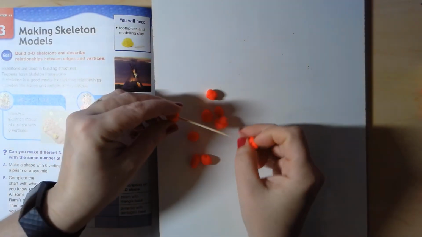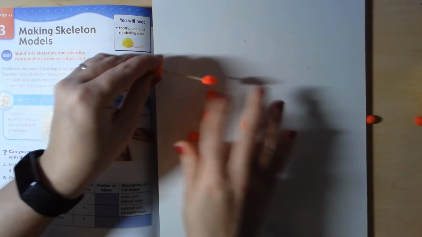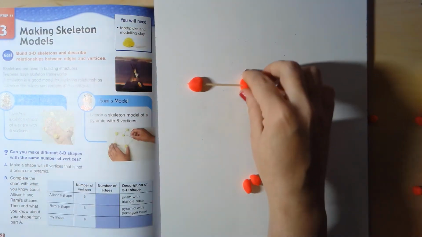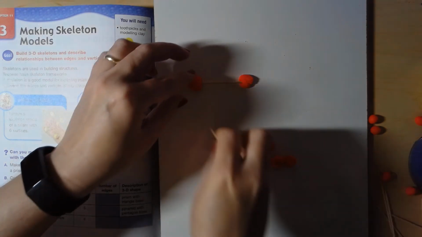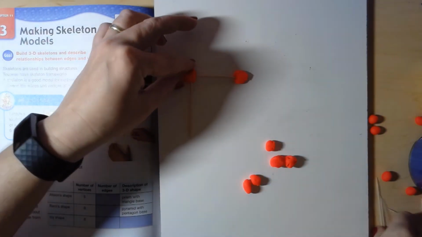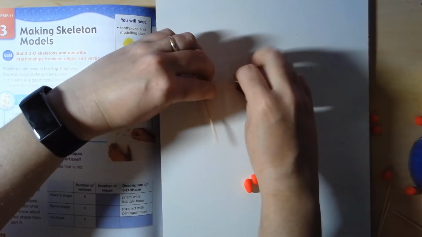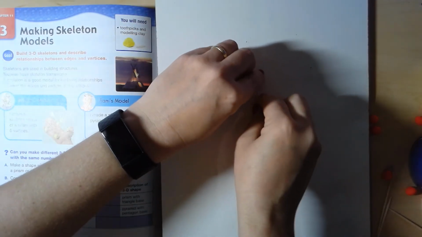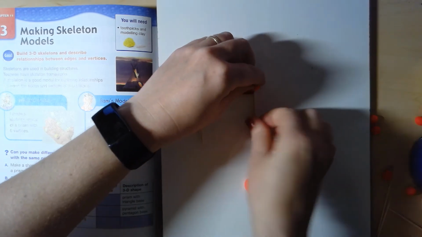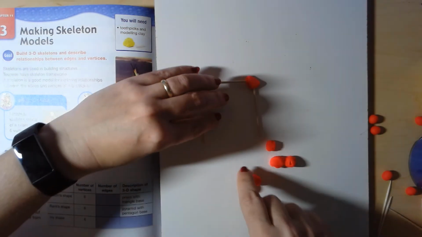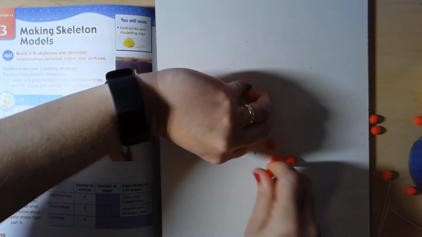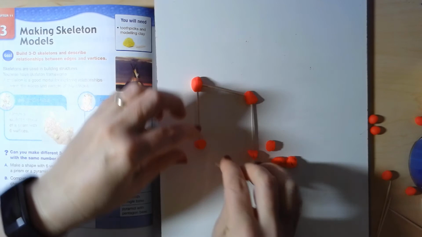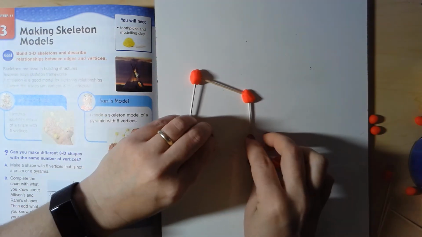You don't have to do it exactly like I did it. What's nice about toothpicks is they're all about the same length, so it's easy to make squares and triangles. If you don't have toothpicks, you can try something like Q-tips. They could work too.